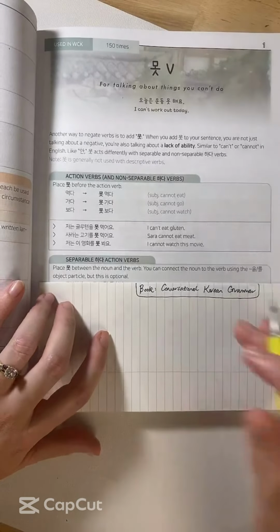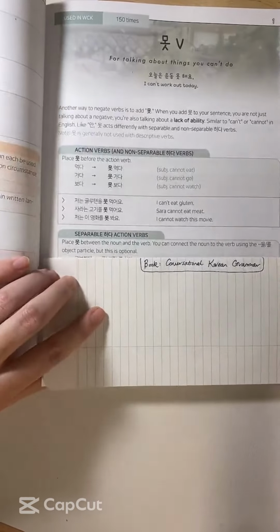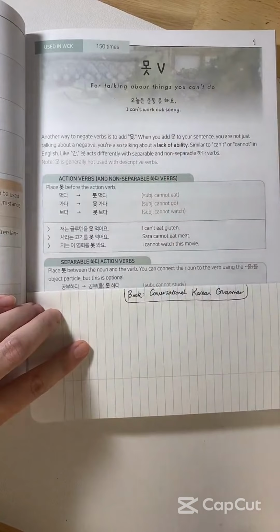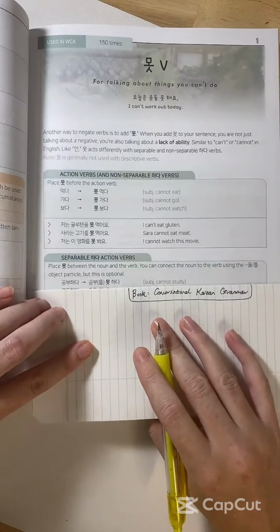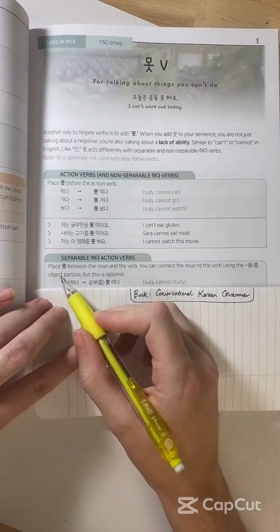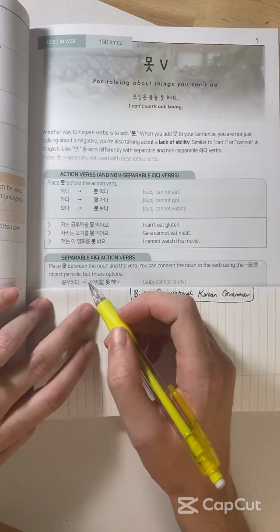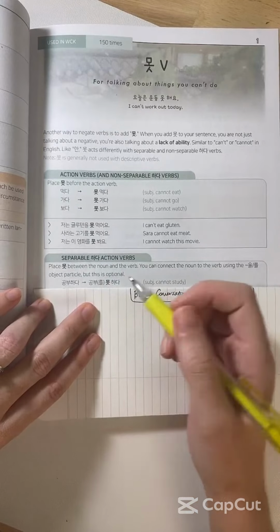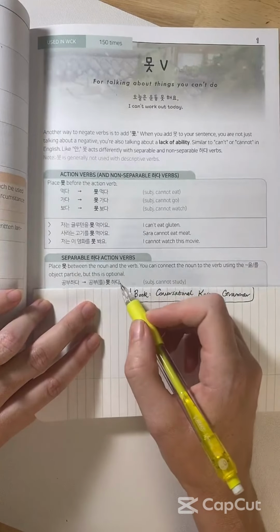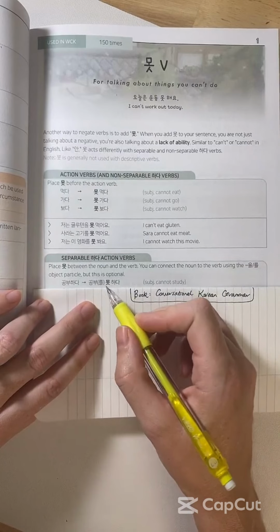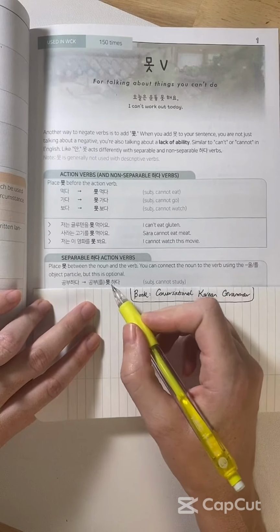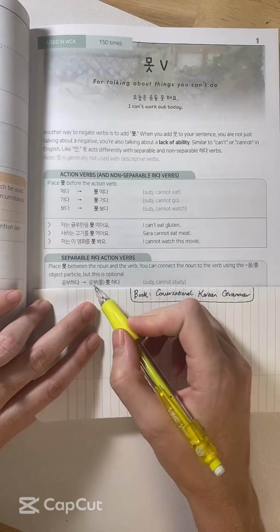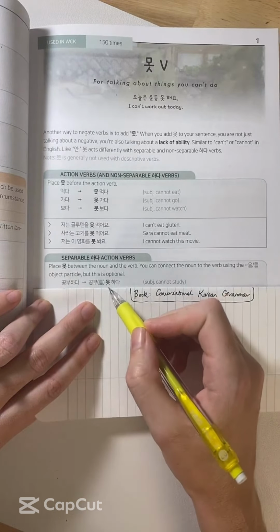And this is important because when you use 못, you have to place 못 between the noun and the verb when you're using separable 하다 verbs. So, for example, 공부하다, our verb meaning to study: you should place 못 between 공부 and 하다. So you can say 공부 못하다 or 공부를 못하다. The 를 is the object particle, just to connect 공부 to the verb 하다, and this 못 goes in the middle.